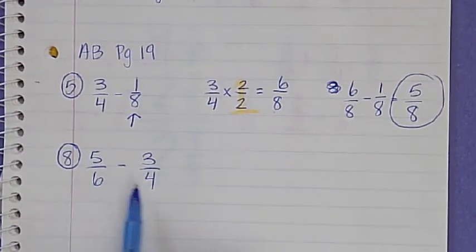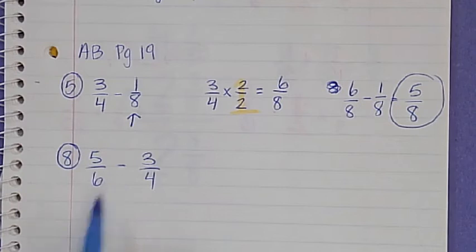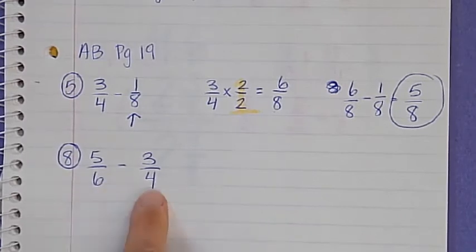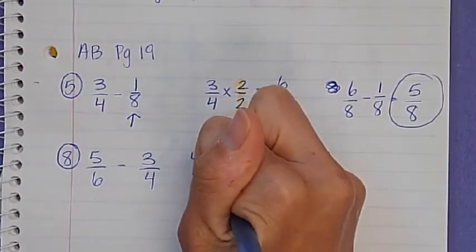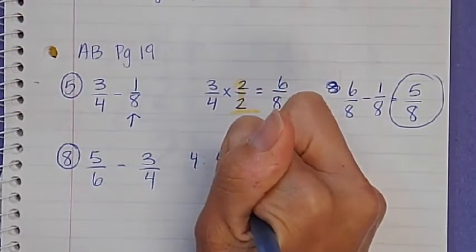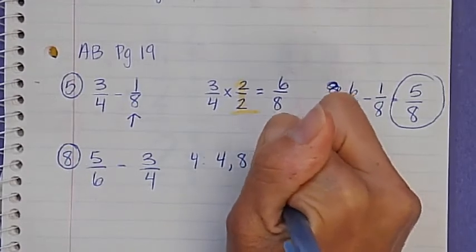I'm looking at 6 and 4, and I know that 6 is not a multiple of 4, which means 4 is not a factor of 6. I need to decide what to use. So I could multiply 4 times 6 together and get 24, but I'm pretty sure there's something smaller. So I'm going to list the multiples. 4 times 1 is 4, 4 times 2 is 8, 4 times 3 is 12.